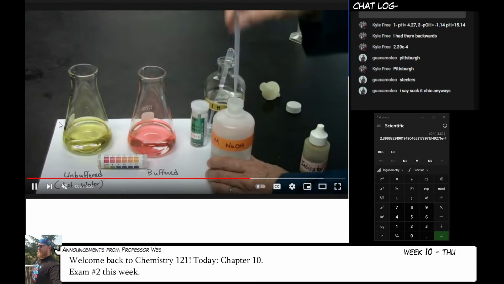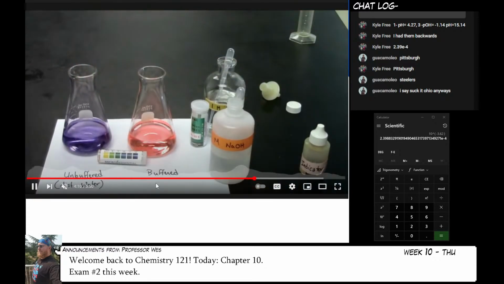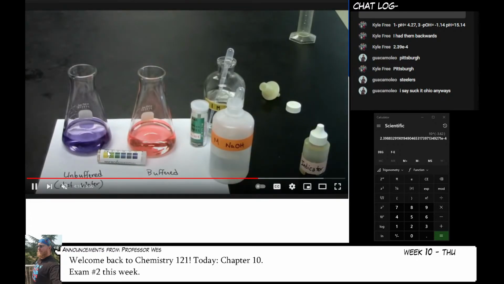So we'll do 1 more drop. And now it should be dark, dark blue. And yeah, there you go. So this is now pH 8, 9, 10, 11, 12 plus. 12 plus, we'll say.